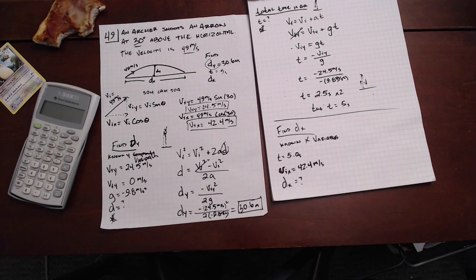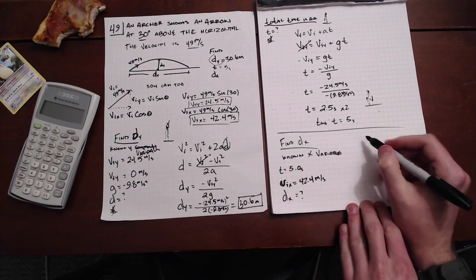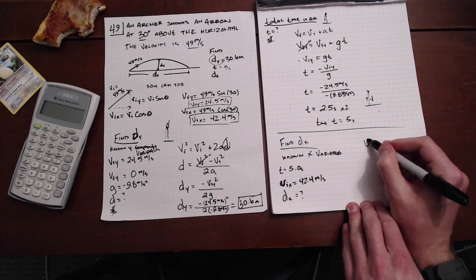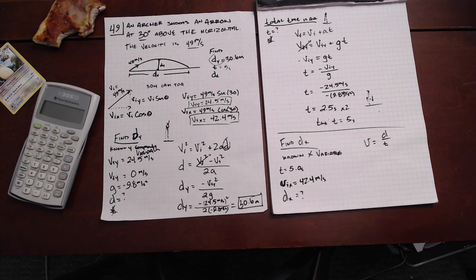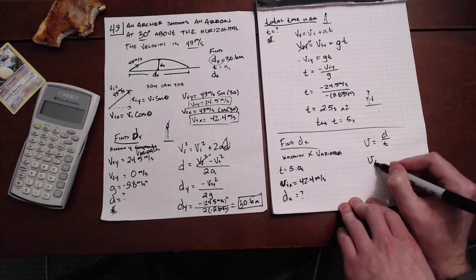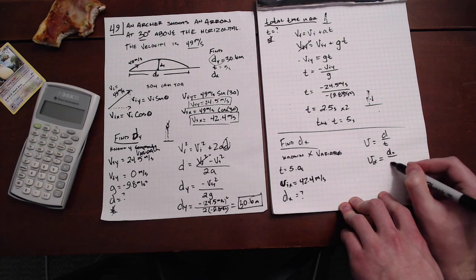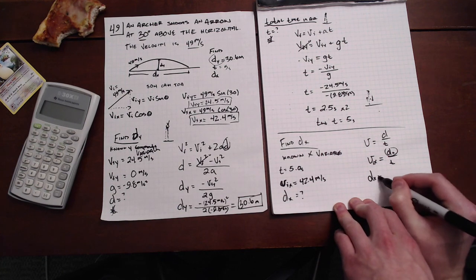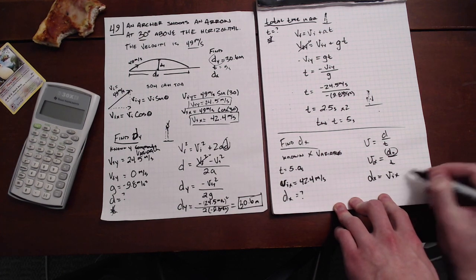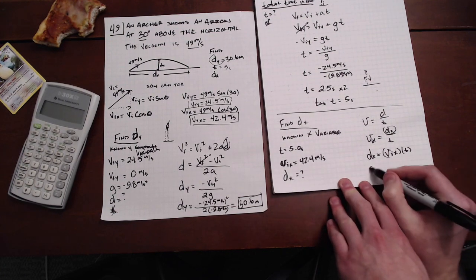Now, if you remember, we can't use the kinematic equations, but there is one equation that we can use, one of the very fundamental ones, and that goes like velocity is distance over time. So again, let's rewrite that in the x direction. So we get v initial x is equal to dx over t, and we're solving for dx, so we get dx is v initial x times t. Now we can just plug in our values here.